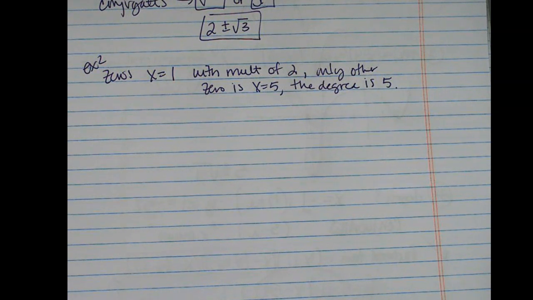So tonight's homework is just writing it in factored form. See if you can understand what that's saying. X equals 1 with a multiplicity of 2. The only other zero is x equals 5. The degree is 5.